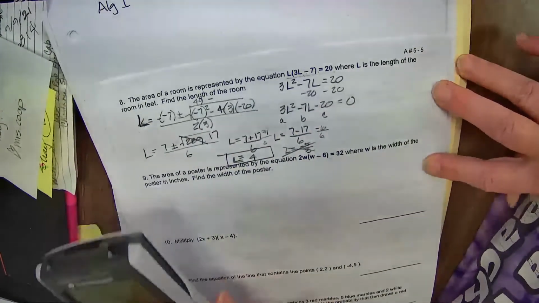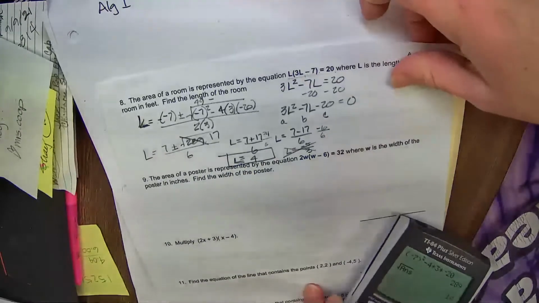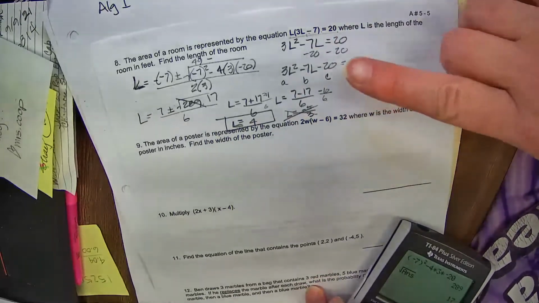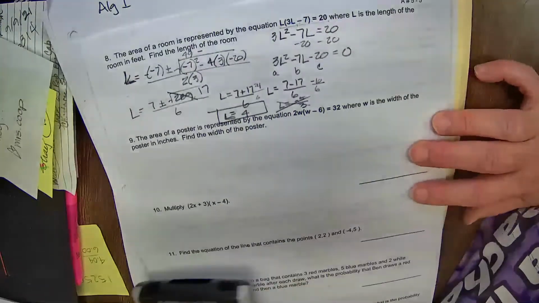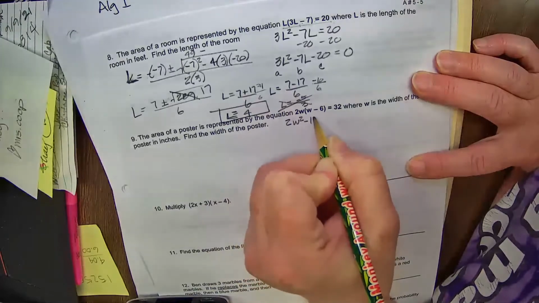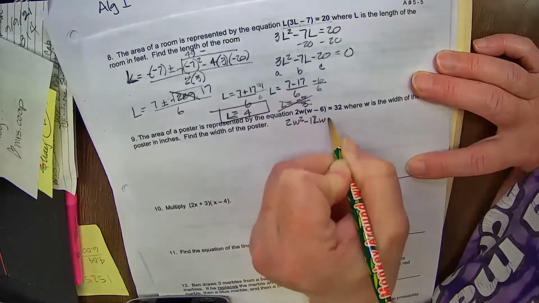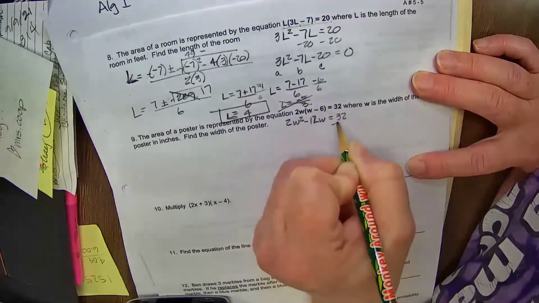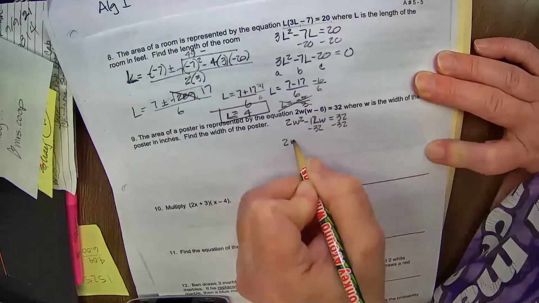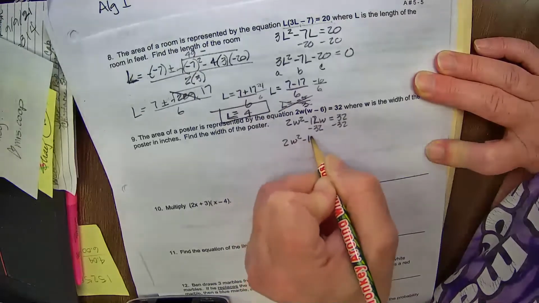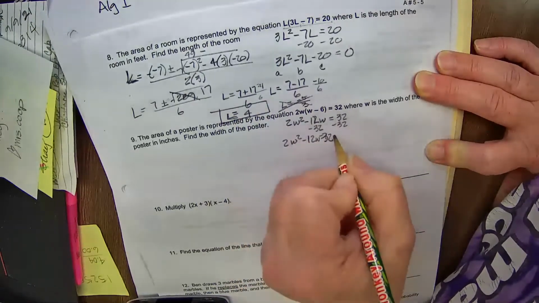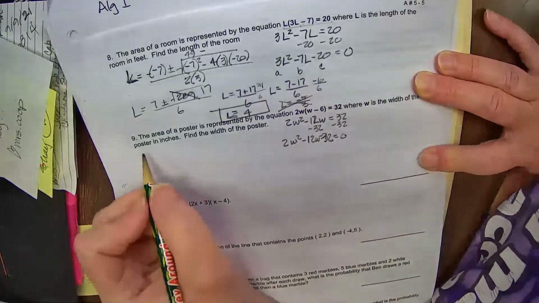Okay? All right. The area of a poster is represented by this, where W is the width of the poster. Find the actual width. Same type of thing. So we've got 2W squared minus 12W equals 32. We have to set it equal to 0. 2W squared minus 12W minus 32 equals 0.